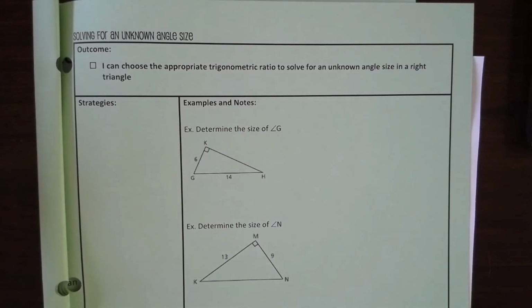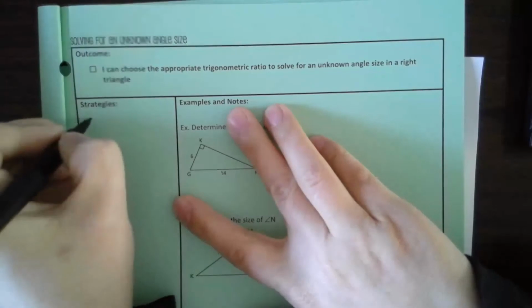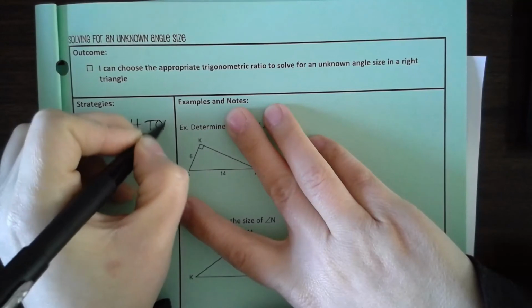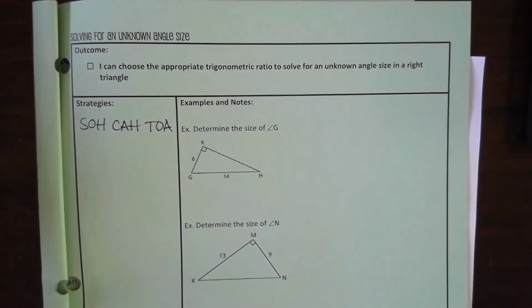This is the last little bit of new learning that we have for this unit. We're going to apply these strategies in more complicated problems in the next lesson, but we need one more piece of brand new information, new learning. That is how to find the size of an angle in a right angle triangle using a trig ratio. And our trig ratios are still the same as always, right? We are still going to use SOHCAHTOA to help us figure out what we need to do.